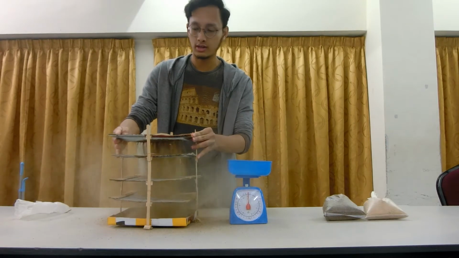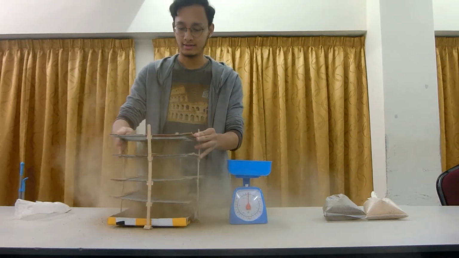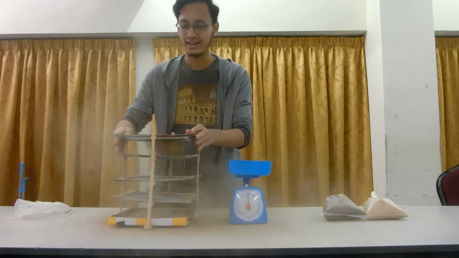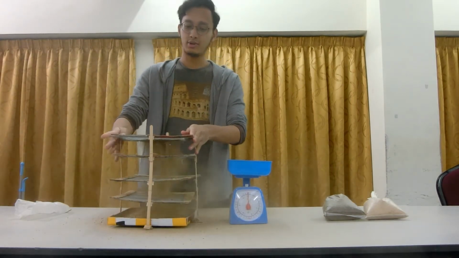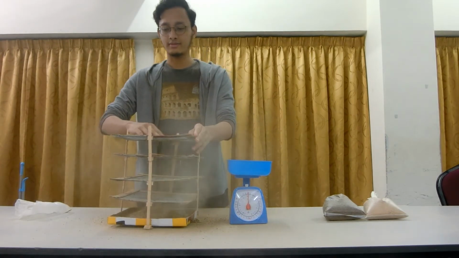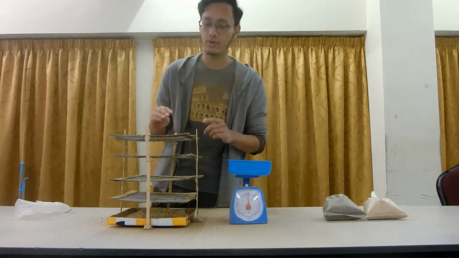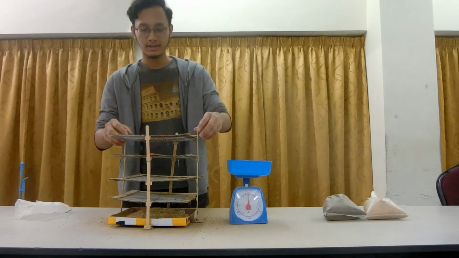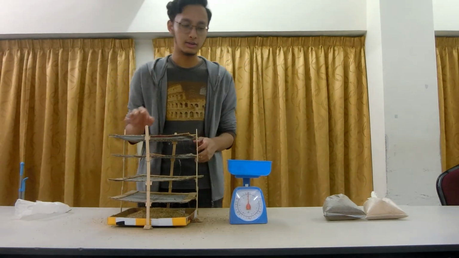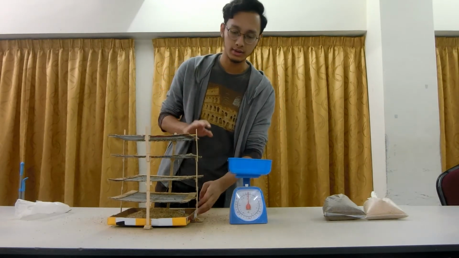Make sure to shake it very well and evenly. Make sure it is very separated and being sieved. Okay, that completes the sieving phase. After that, we are going to weigh the top and the bottom one.